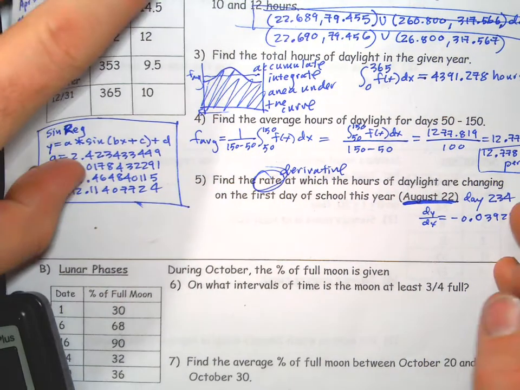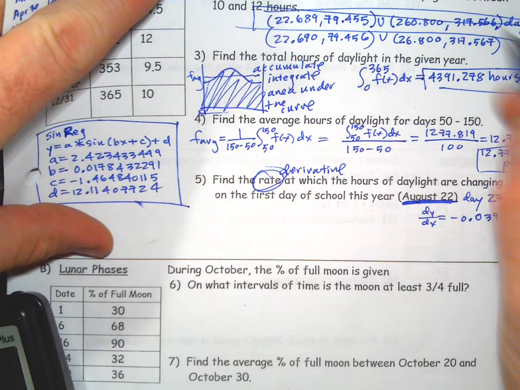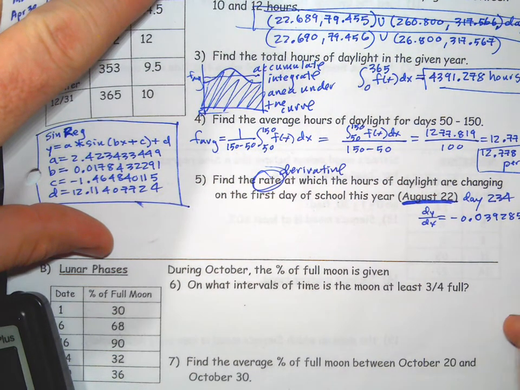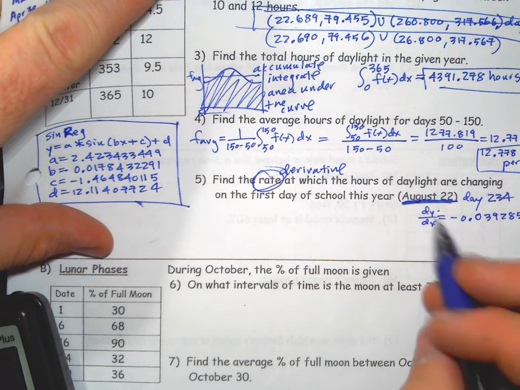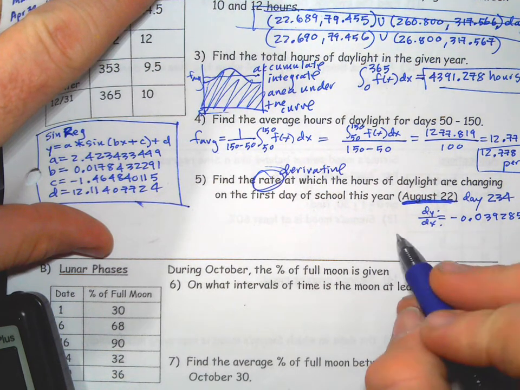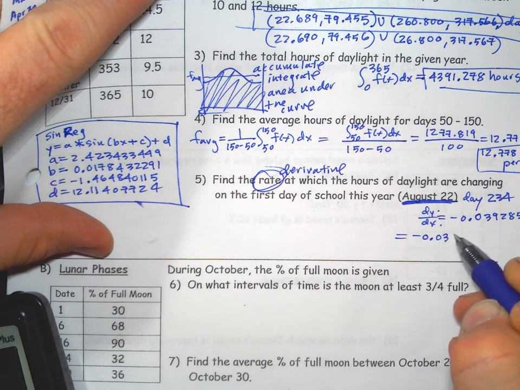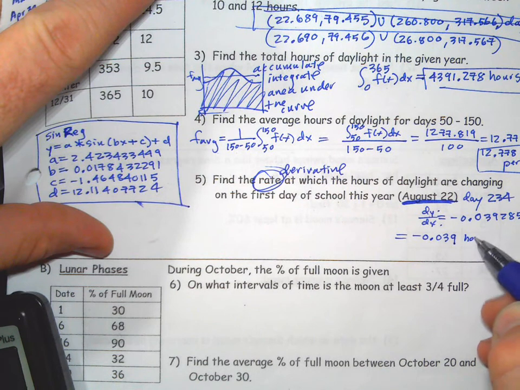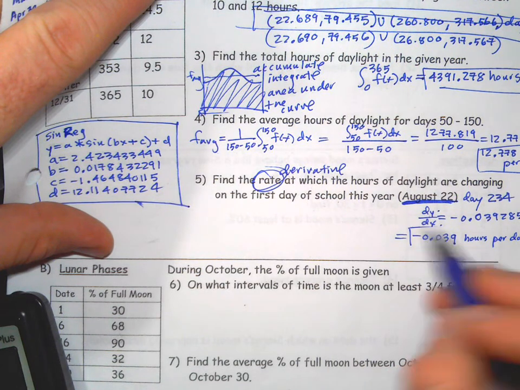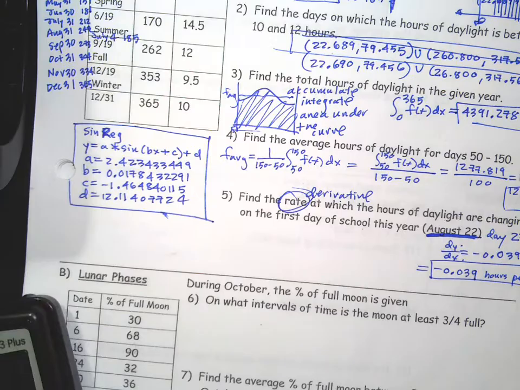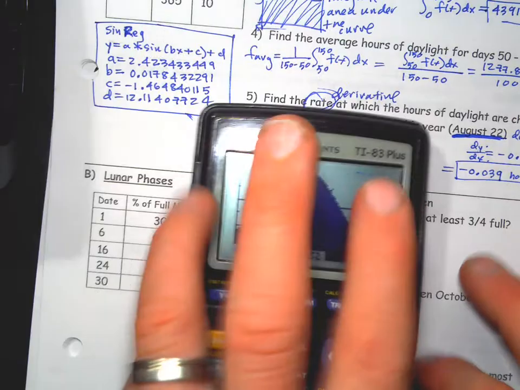Now your answer needs to have the right units. All these answers have units, hours or days. This is a rate, so this is hours over days. Okay, change in hours over change in days. So the answer is going to be negative, because we're losing hours per day, 0.39 hours per day, or hours/day. Okay, now you could change that if you're like, oh, that's hard to figure out. This is totally fine, but we could change it to minutes.